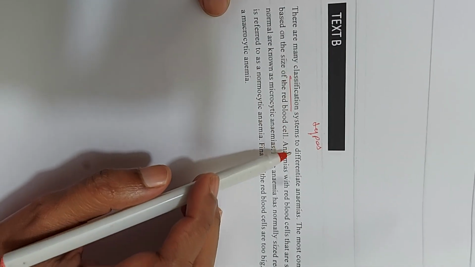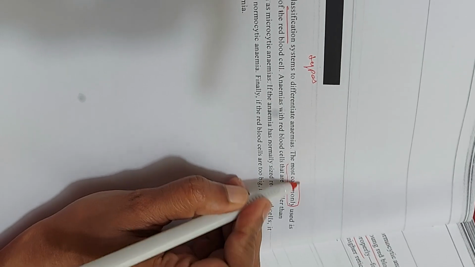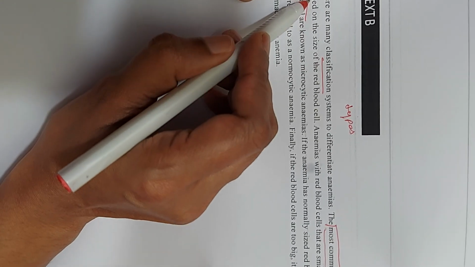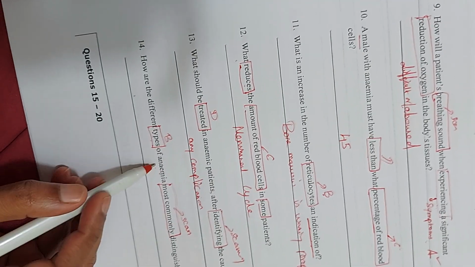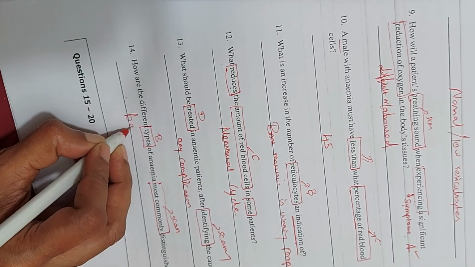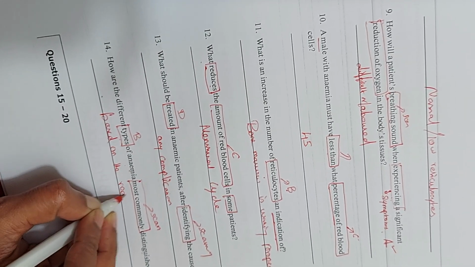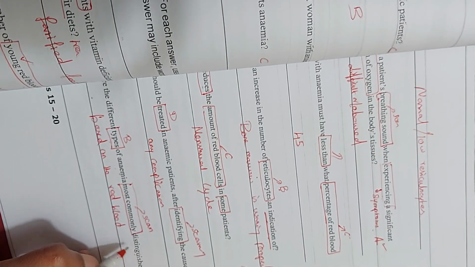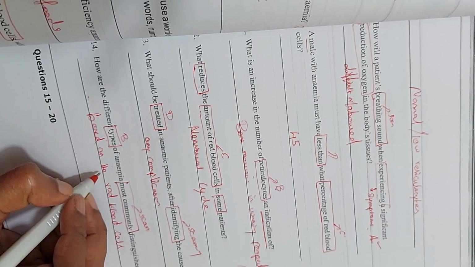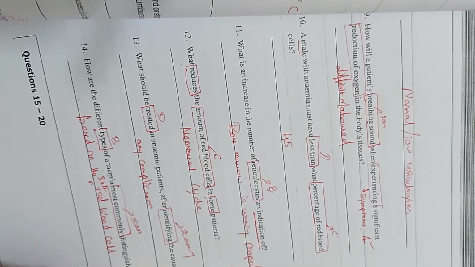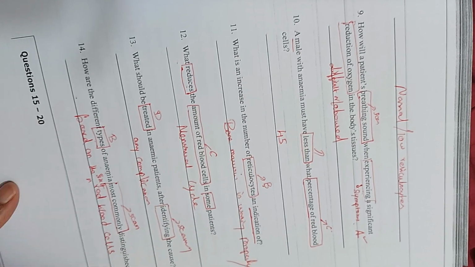There are many classification systems to differentiate anemias. The most commonly used is based on the size of red blood cells. So here is your keyword, most commonly used. Most commonly differentiated is based on the size of red blood cells. So I will mark it: how are the different types of anemia most commonly distinguished? Based on the size of red blood cells. Okay, so now my answer is completed.